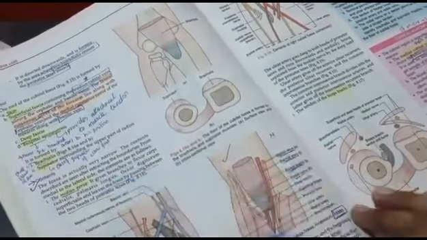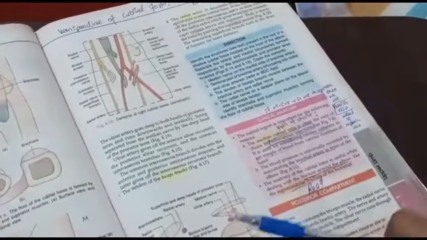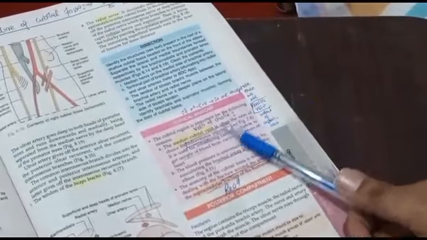So we are clear. Now we move to the next page. Tendon of biceps brachii and radial nerve: only names, only names. Okay. Next you have the clinical boxes. You have to read the clinical boxes.